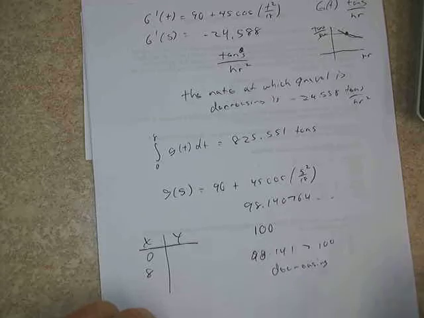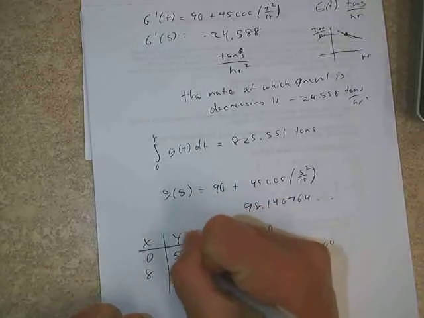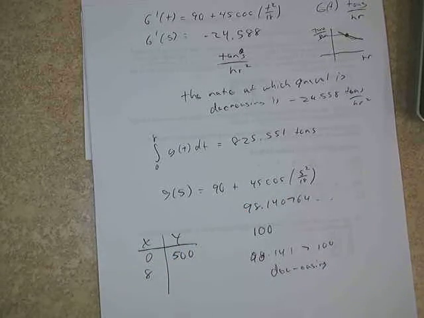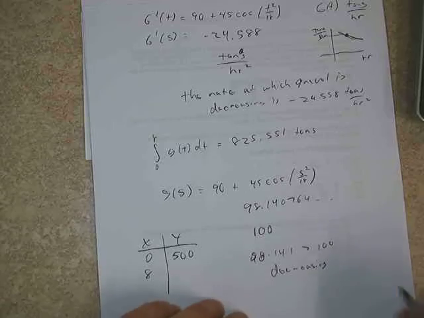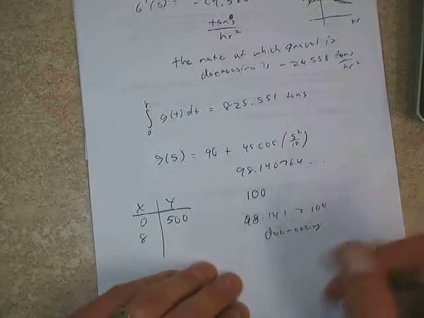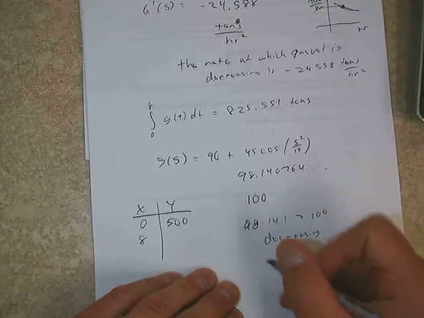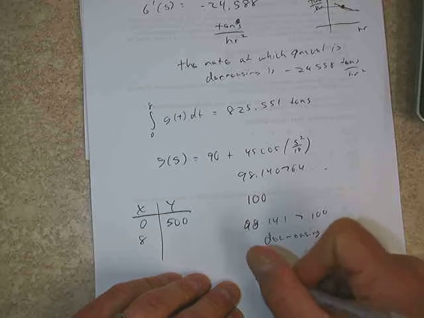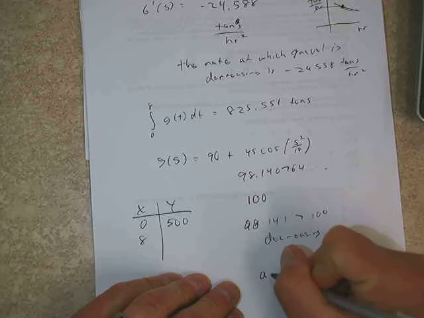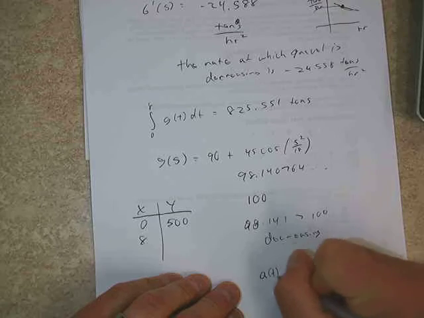Okay. So I would make a candidate test problem out of it. We're looking for the amount of gravel at these given times. Let's take care of the endpoints first. At time 0, there's 500 tons. Okay, they told us that. That was given in the problem. At time 8, we need to figure out how much unprocessed gravel there is.